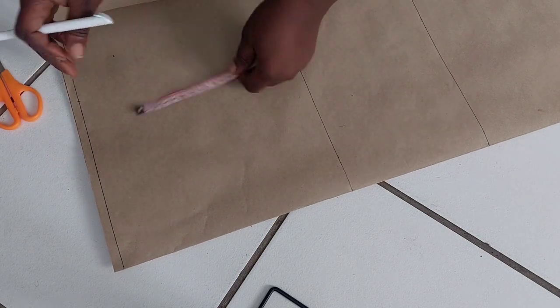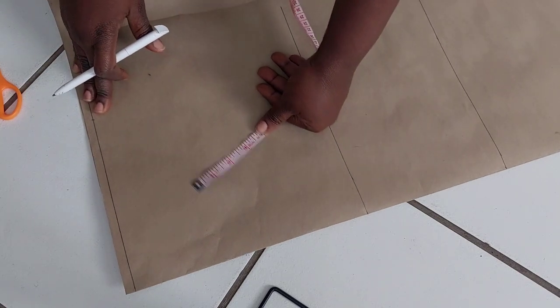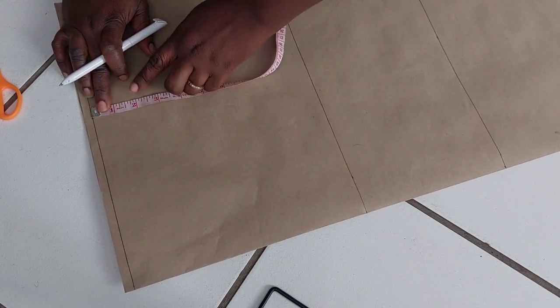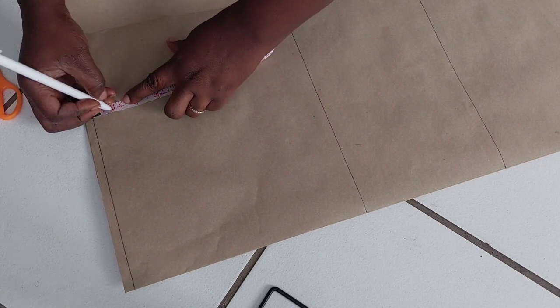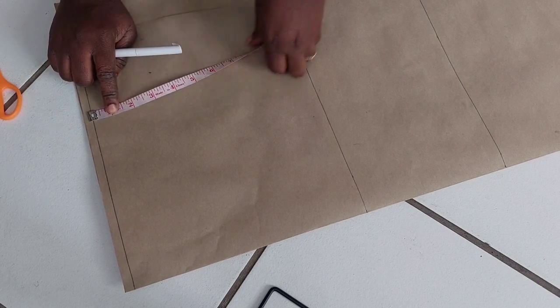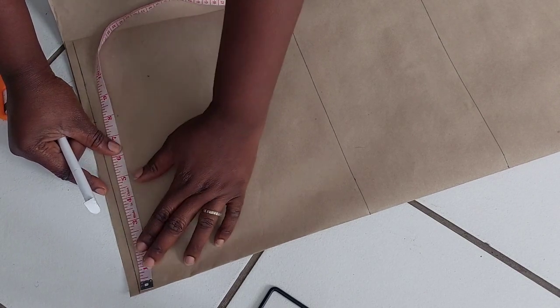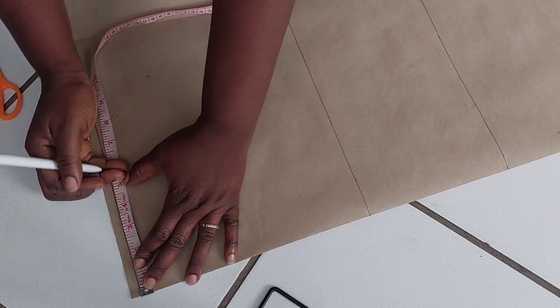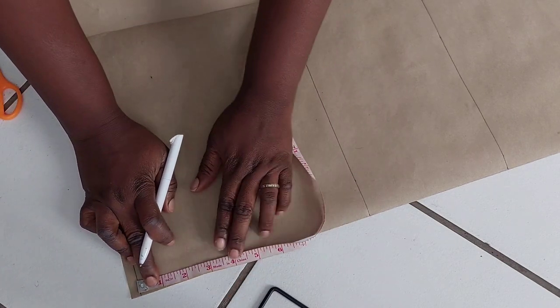So here I have my shoulder point already. From this shoulder point, I'll come down by 1 inch because we know that our shoulder is not straight. From our neckline to our shoulder is not always straight. So I'll come down by that 1 inch. And the neckline length I'll be using here is 3 inches by 3 inches.